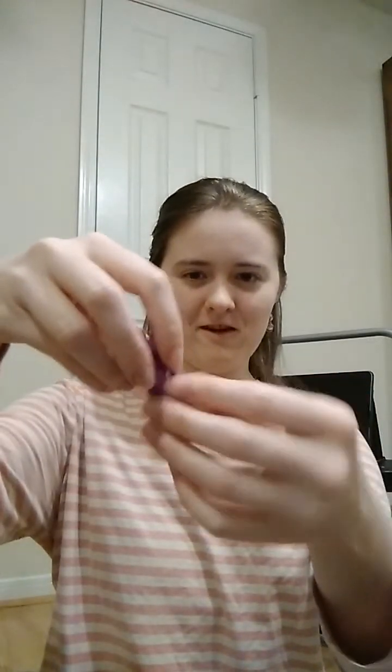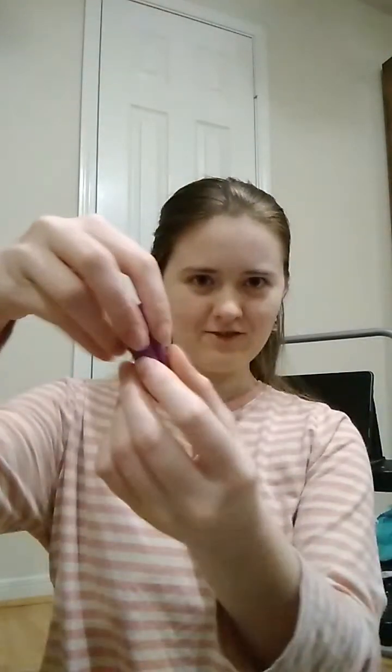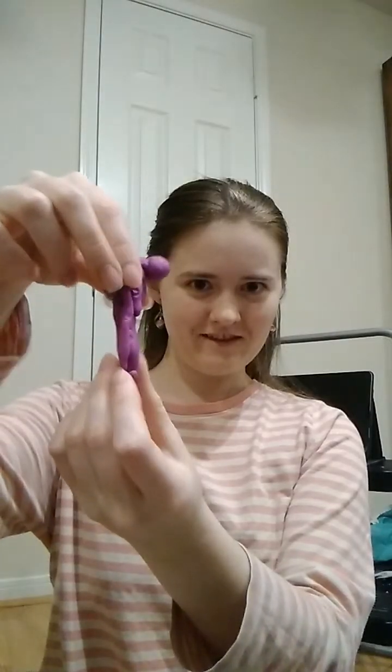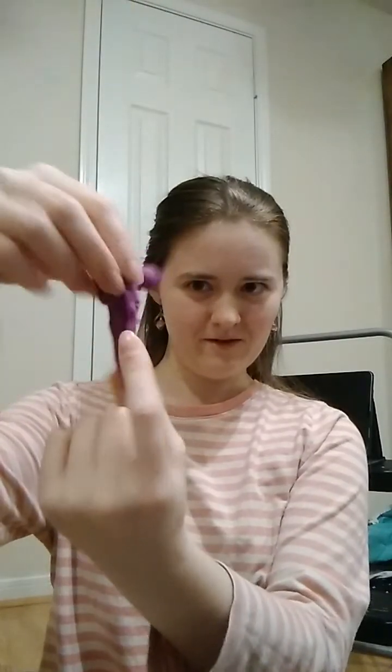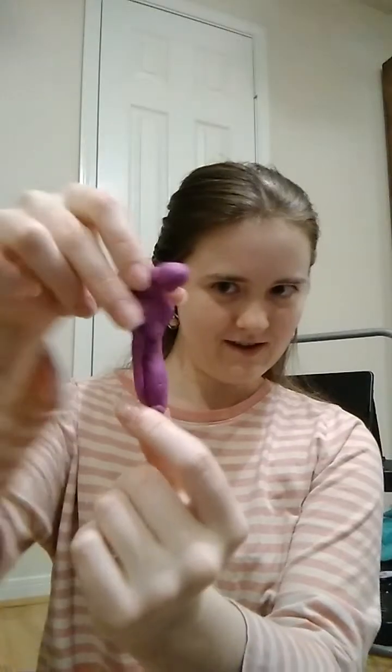Then also in the back, you have something called the linea aspera, which is a thin little line that is raised on the back of the bone, and your muscles attach to it. So that's the linea aspera, that little ridge right there.